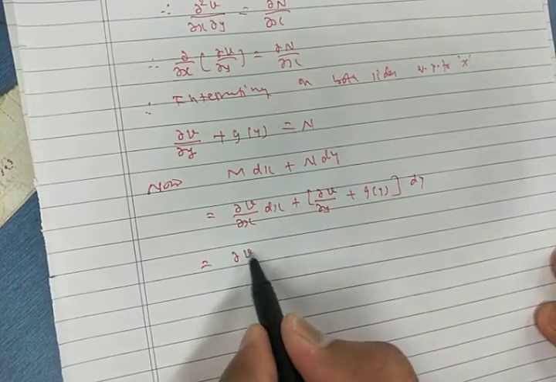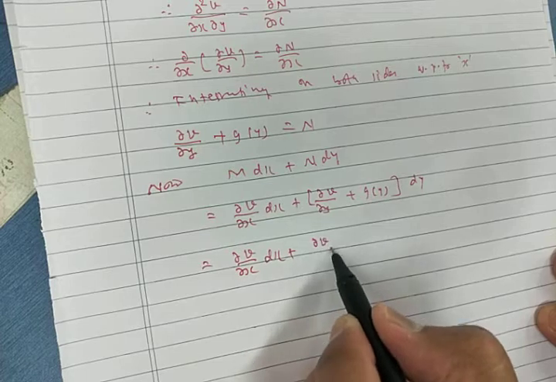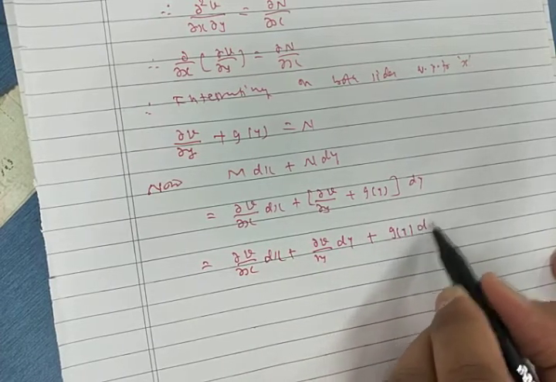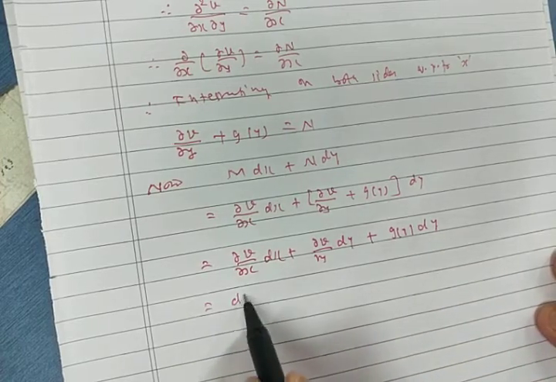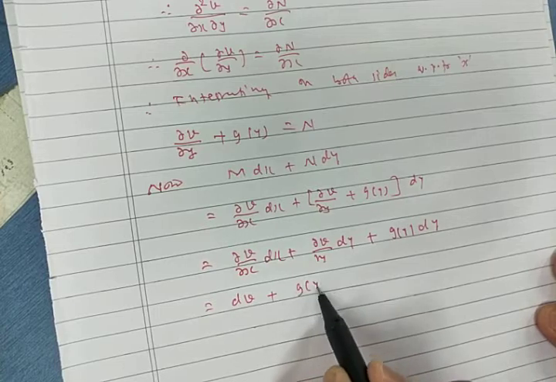That is equal to del v by del x into dx, plus del v by del y into dy, plus some function g of y dy. This is the total differential dv plus g of y dy.